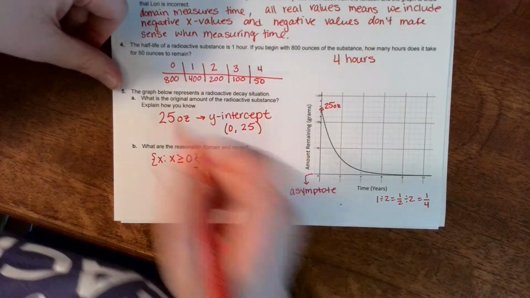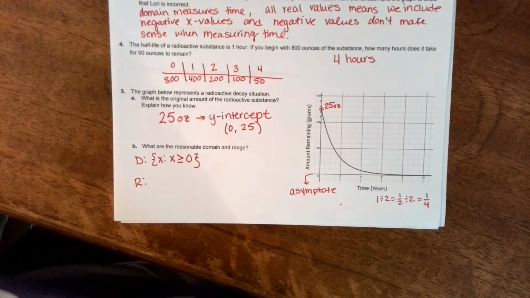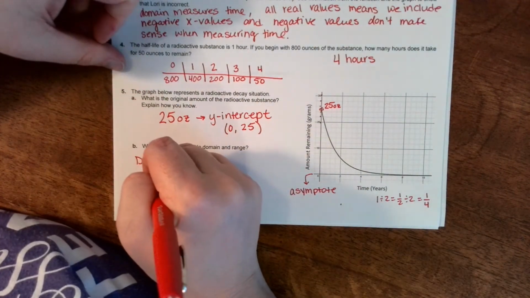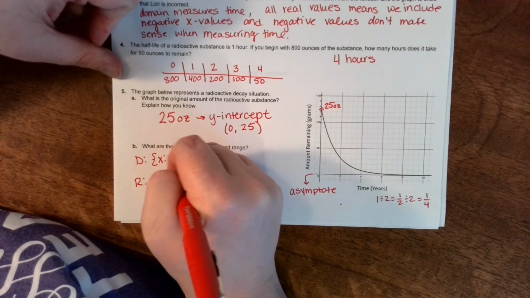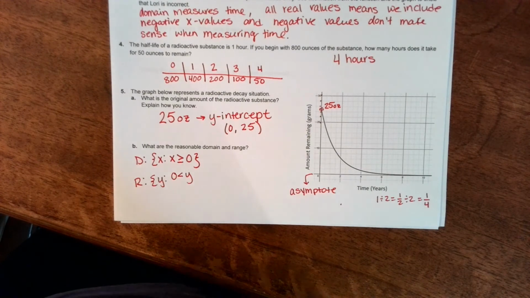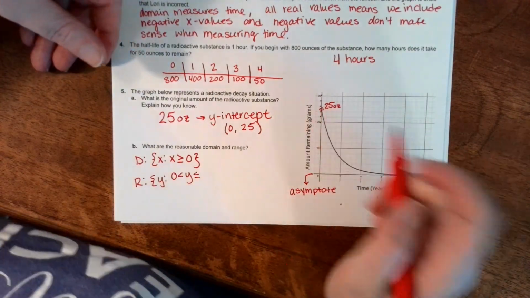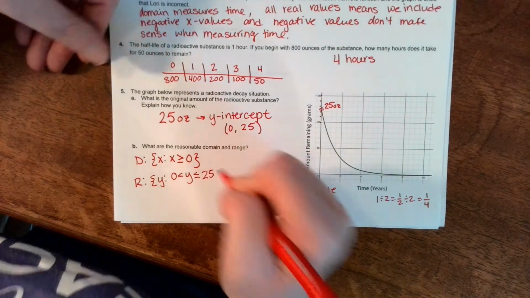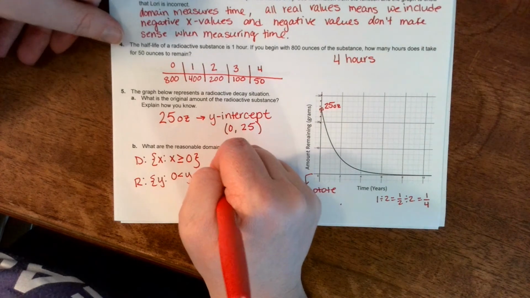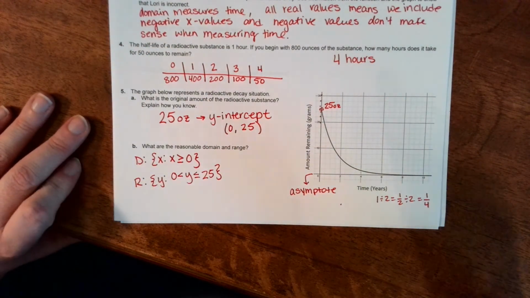And then our range, the lowest amount, we're never actually going to touch 0. So we're going to say that 0 is less than y, but because it won't actually ever touch 0, it's just less than, not less than or equal to. And the most amount of substance we're going to have is 25 ounces because that's when it starts dying off. So that's our maximum. All right, so there's our range.